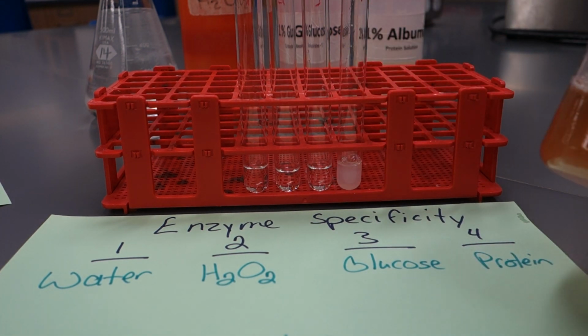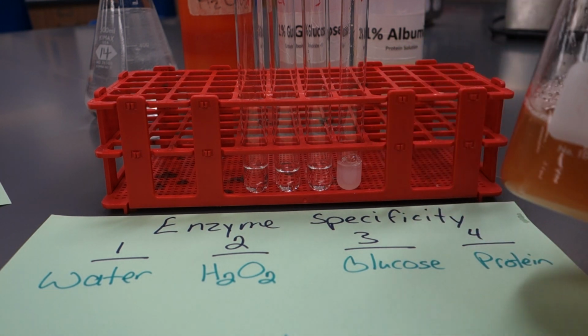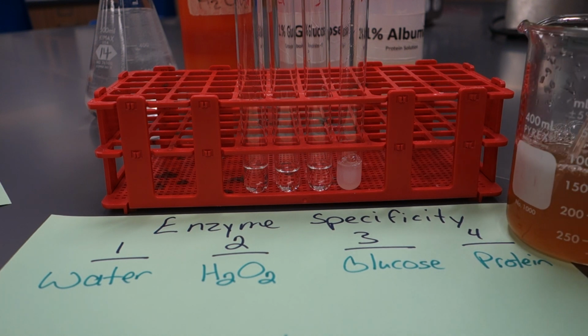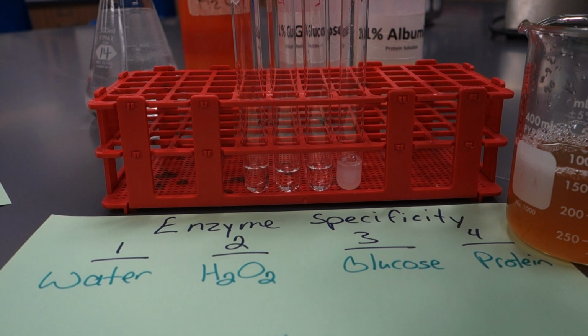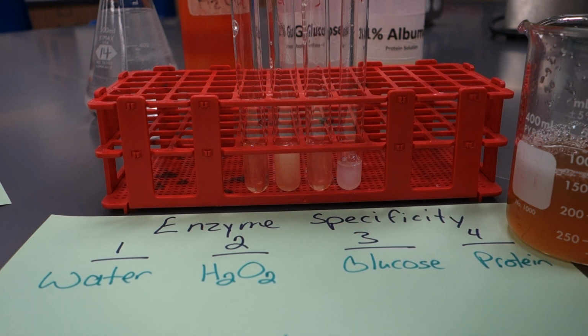Now I've made this catalase by mixing up a potato smoothie. Basically, literally, I threw a potato in a blender, and that gives you a solution of catalase. So this pipette that I'm using, I'm getting about 1.5 mils out of this solution, and we're going to put it into each one. Now, when you do this, you're going to want to do it gently to make sure that you don't add any turbulence to the solution. So I'm going to add 1.5 to each, and we're going to see what happens.